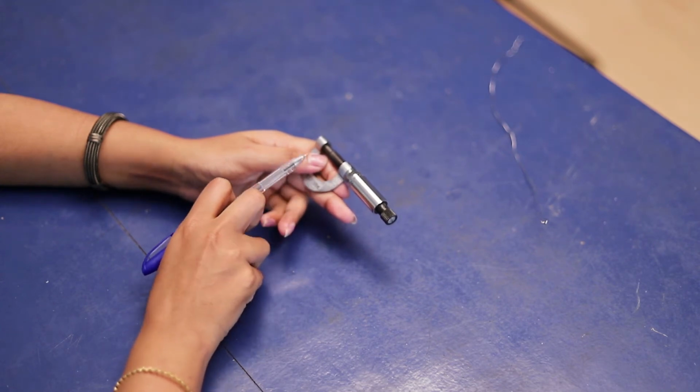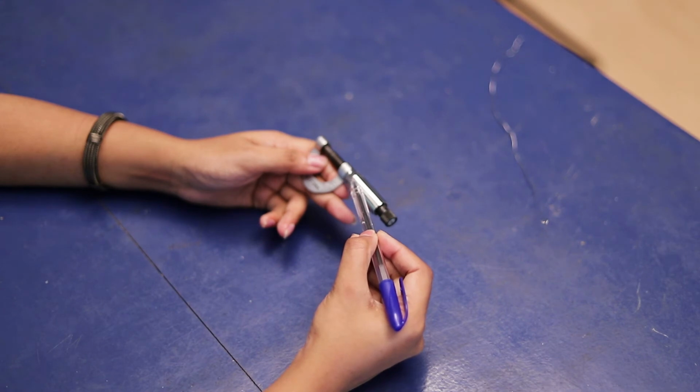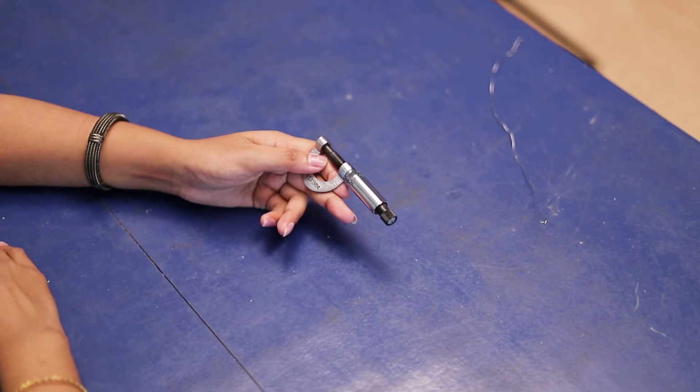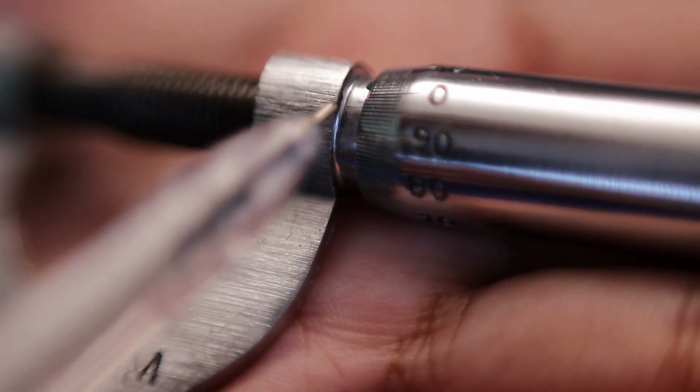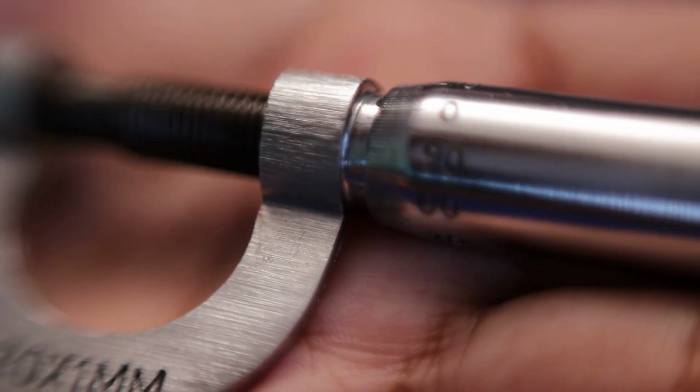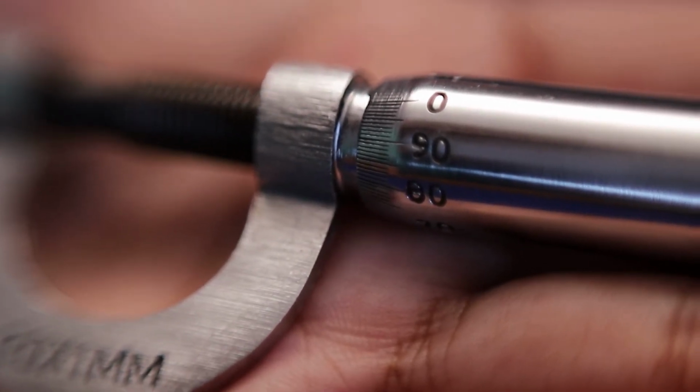If the 0 on the head scale is above the reference line, zero correction is positive. And if the 0 is below the reference line, zero correction is negative. Here it is above the reference line, that is 98. So the zero correction is +2.